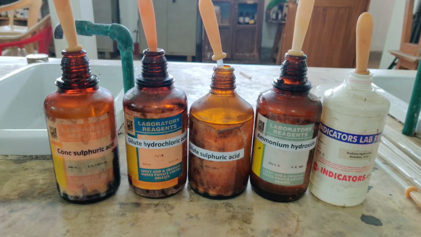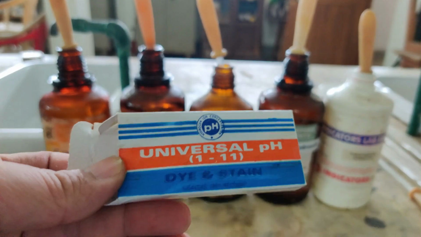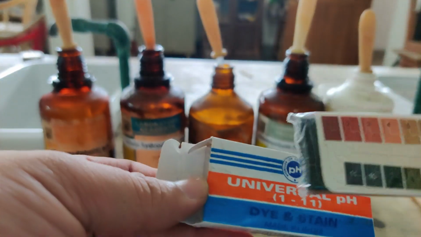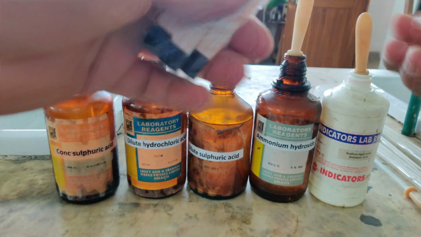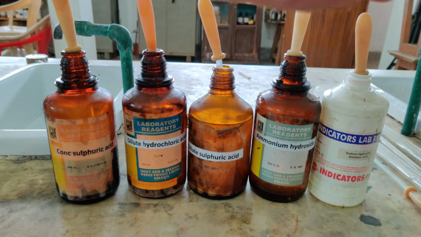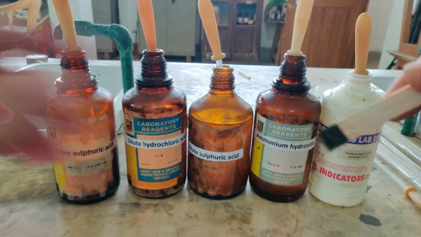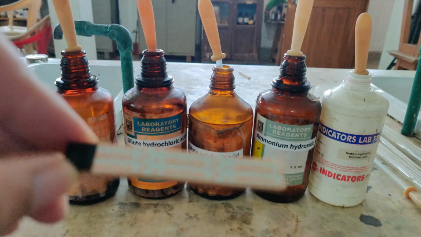Here is the cover of your universal indicator. I had already taken out this one. So here is the indicator, you can see. These are the strips of paper. Let me peel it off. I am going to use one of the booklets. So here it is. You can see this is a universal indicator.